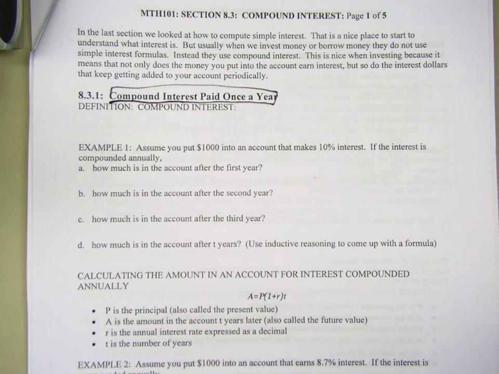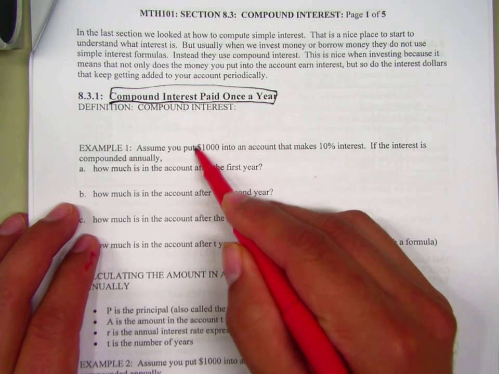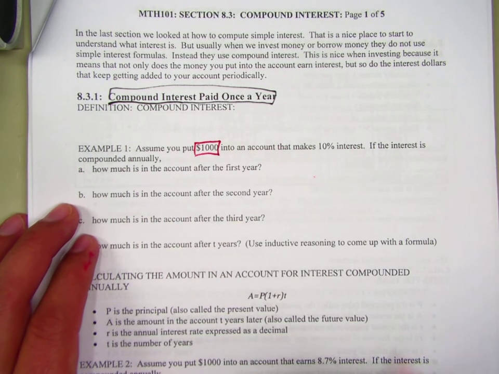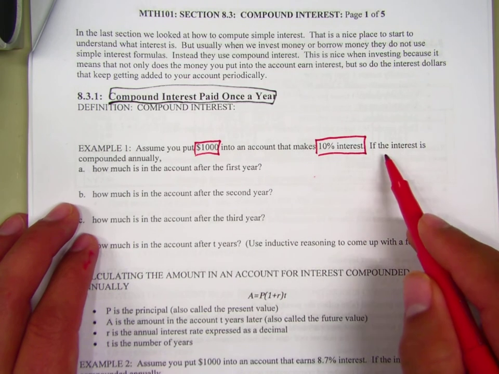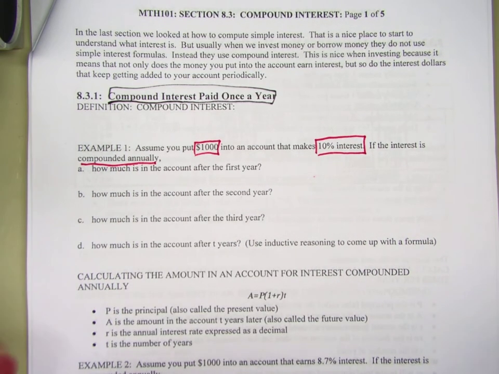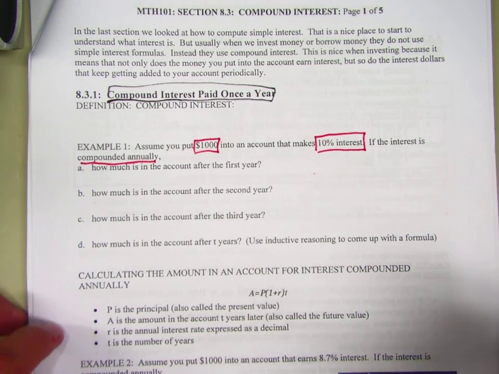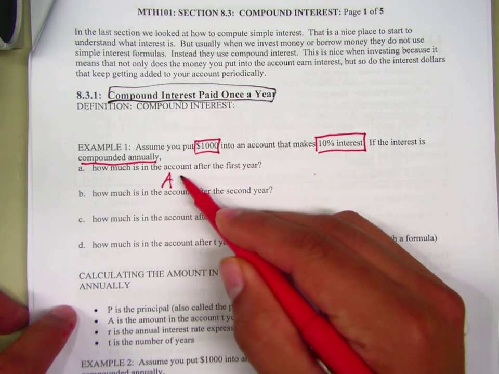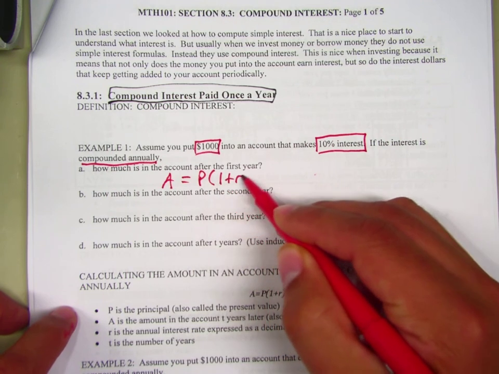So for example, we'll fill in the definition here in a minute, but let's say we have $1,000 that makes 10% interest, and we collect interest annually, meaning at the end of the year, we figure out how much interest has been earned, and that gets added into the account. So we can use the formula from the simple interest section, which was P times 1 plus RT.